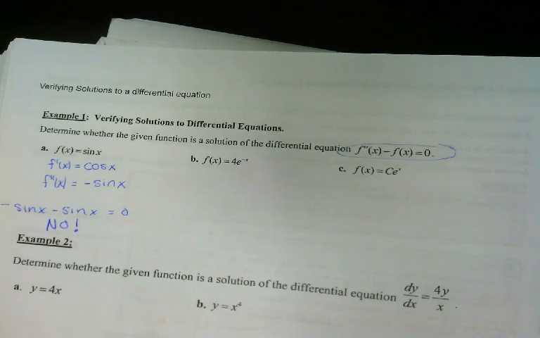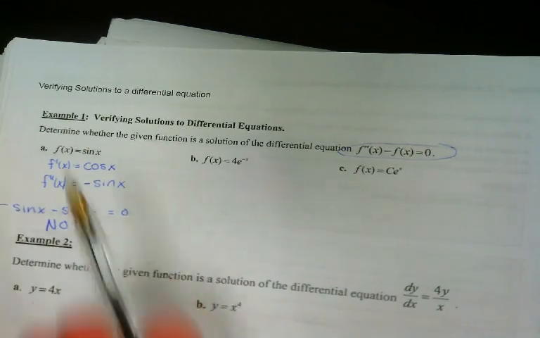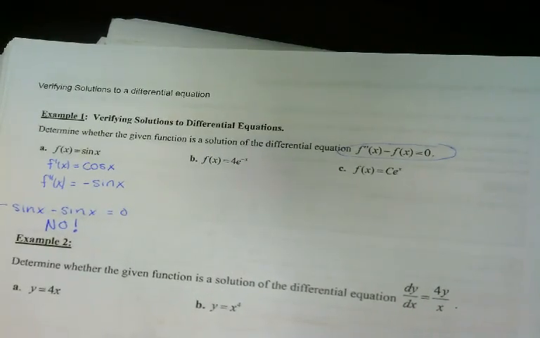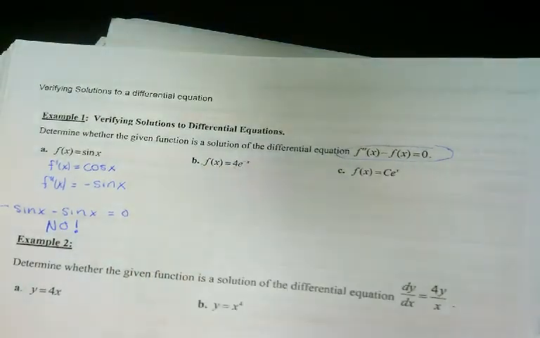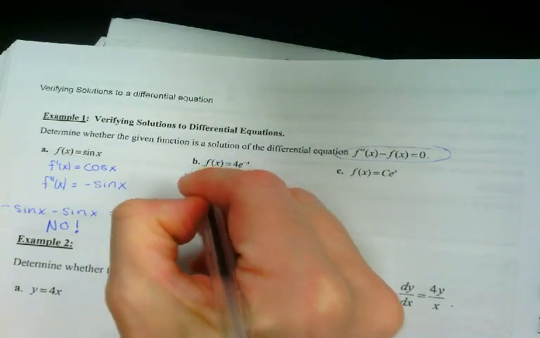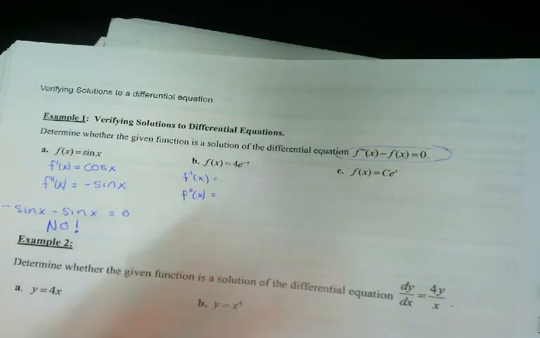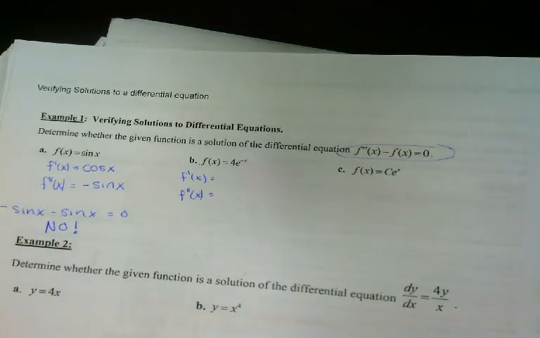So typically these are going to be multiple choice, and they're going to say which one satisfies the differential equation. So we'll pretend that was choice A. And all you have to do is go through the choices. You can't really work backwards. You just got to go through the choices. So let's see if B is the correct choice: 4e to the x. So I need f of x and f double prime. So first find f prime, then find f double prime, and see if you have a solution to that equation.